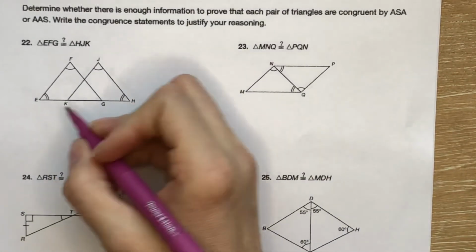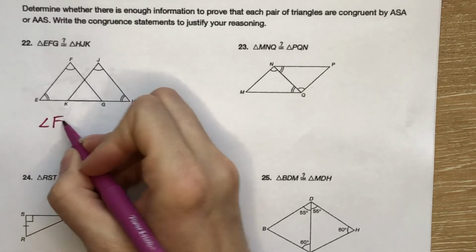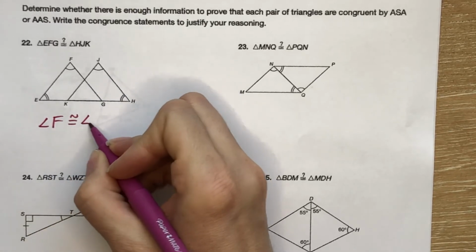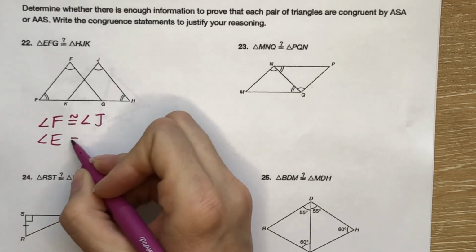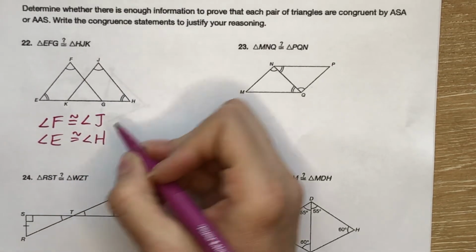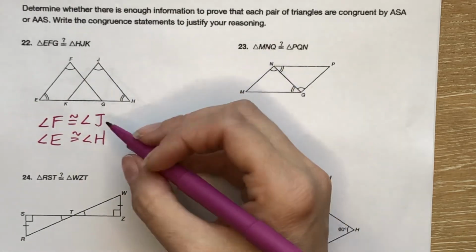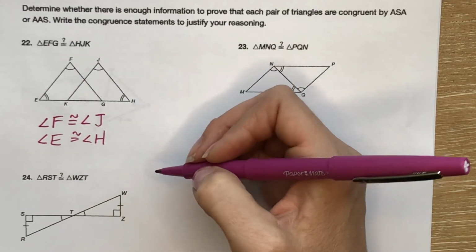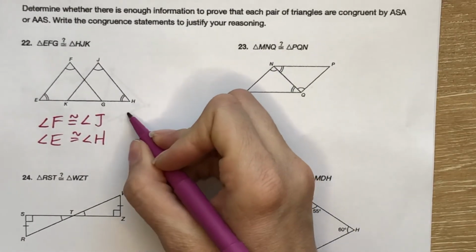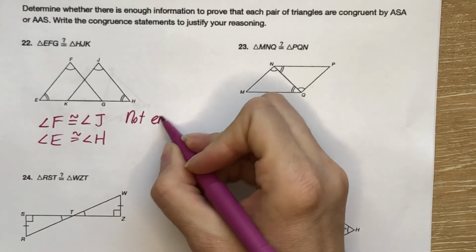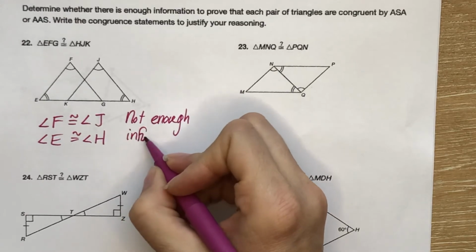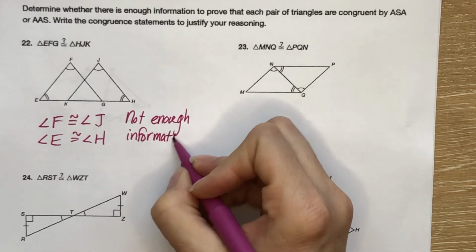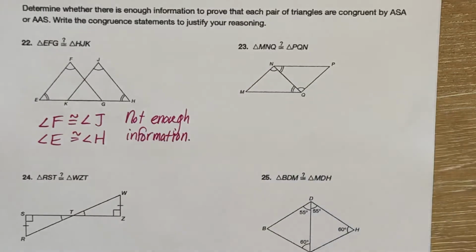We do know that angle F is congruent to angle J, and we know that angle E is congruent to angle H, but there's no, they didn't tell us anything else. So we can say not enough information. Okay, there's no way that we can actually show that those two are congruent.